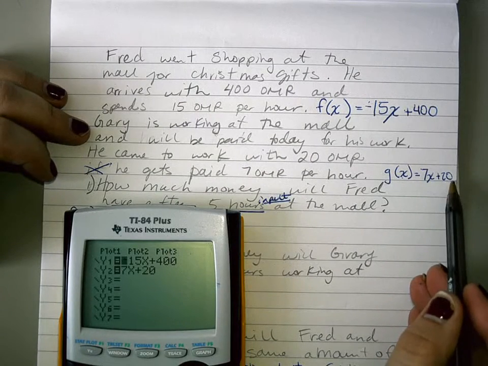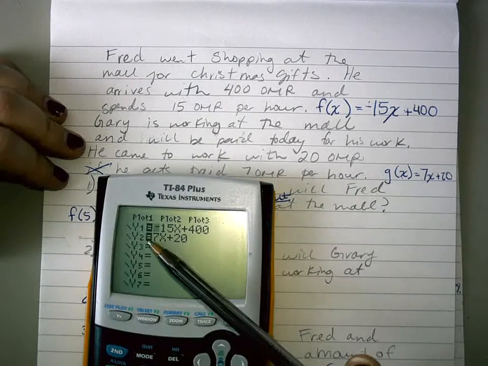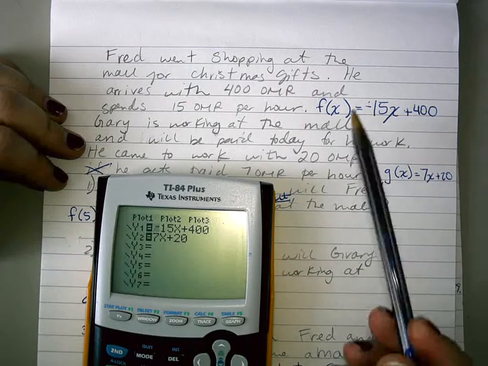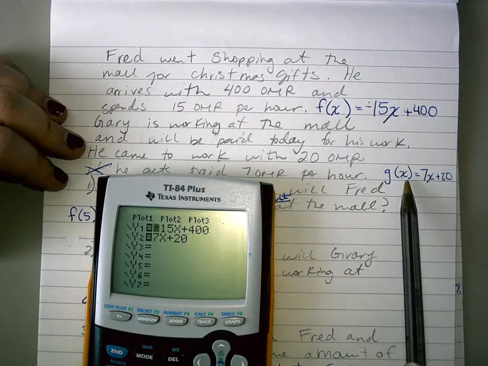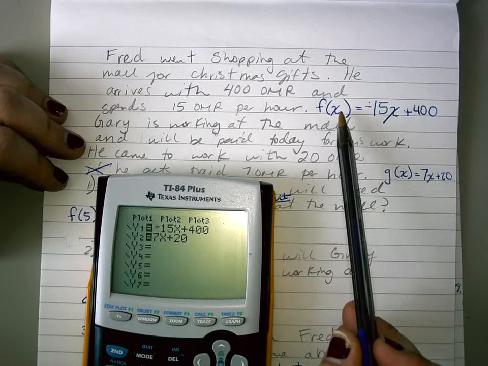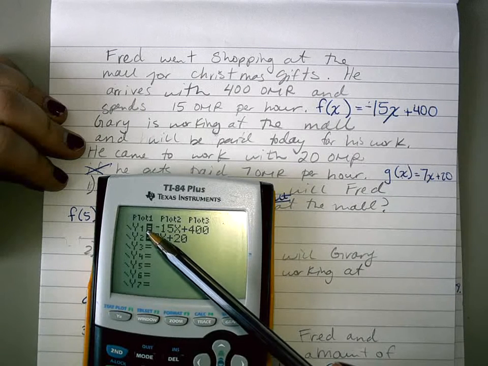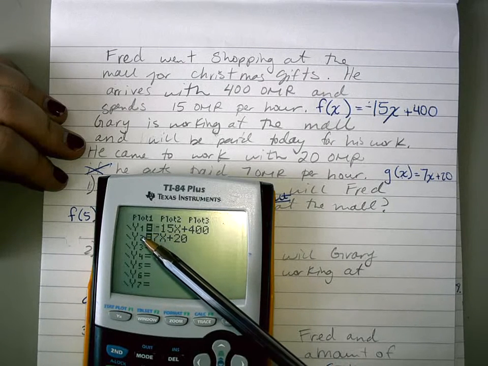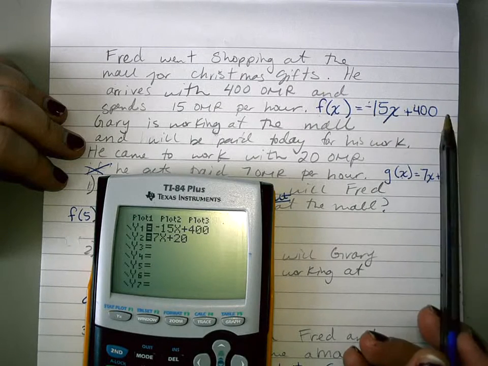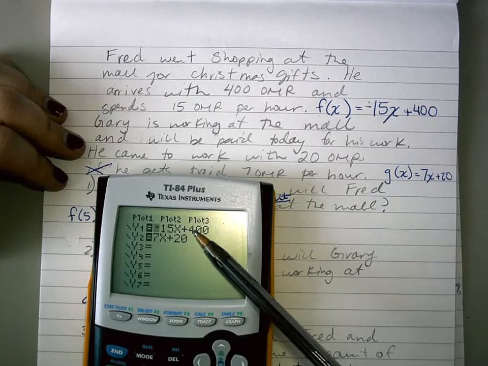This function represents what Gary will make, and in the calculator, that is y2. So you can see that on paper we can name it one thing, and we might have a function given to us in a certain name, but in the calculator we have to remember that the calculator will only take a y as an equation, not f of x as a function. But it is still a function the way that we write it in here.